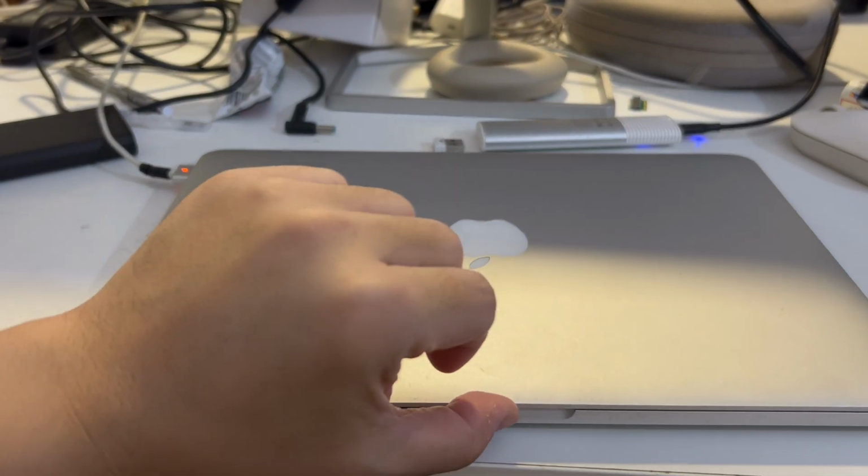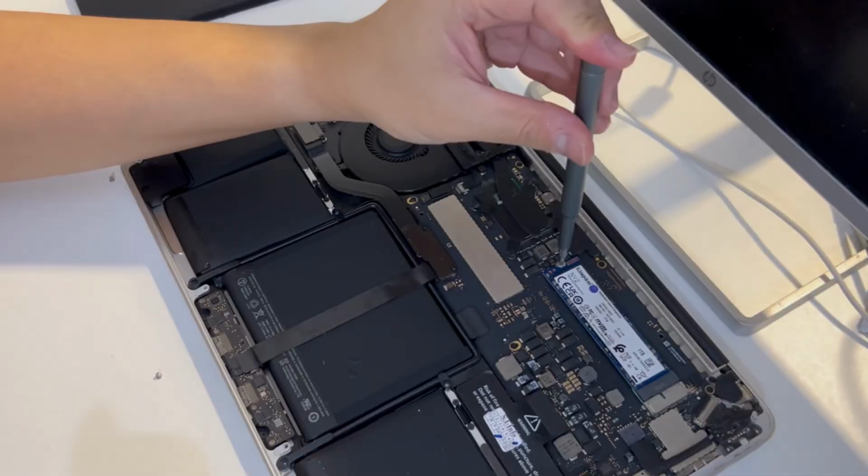Hey everyone, today I'm going to show you how to reinstall your MacBook from an empty hard drive.